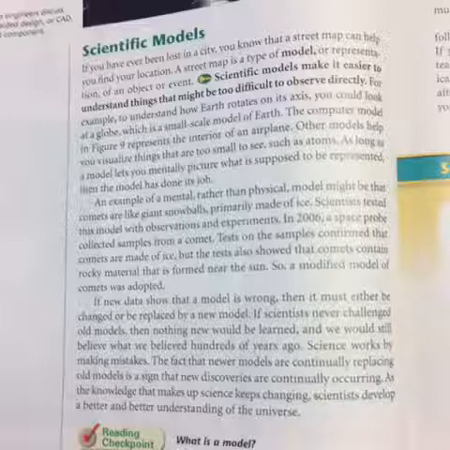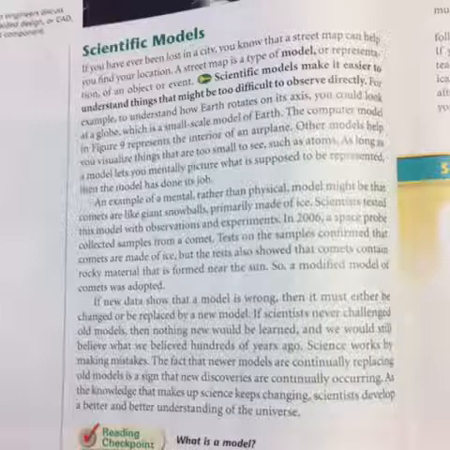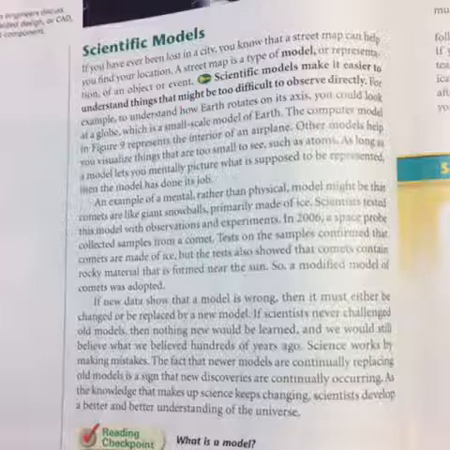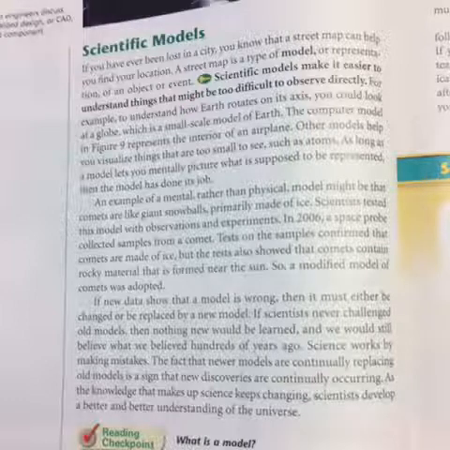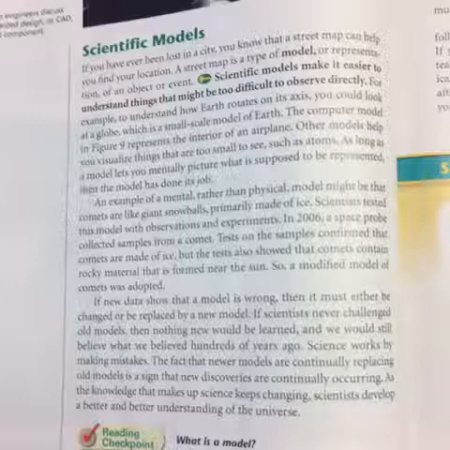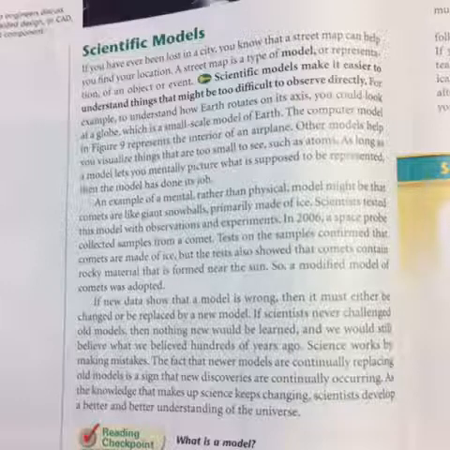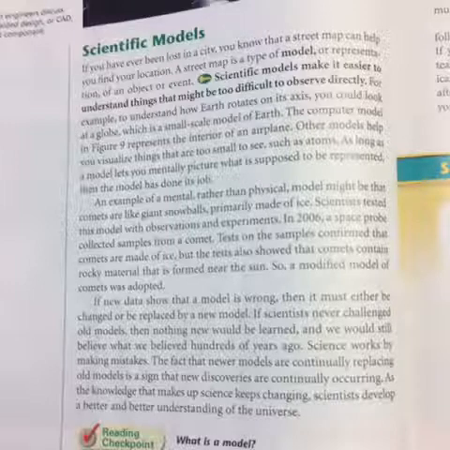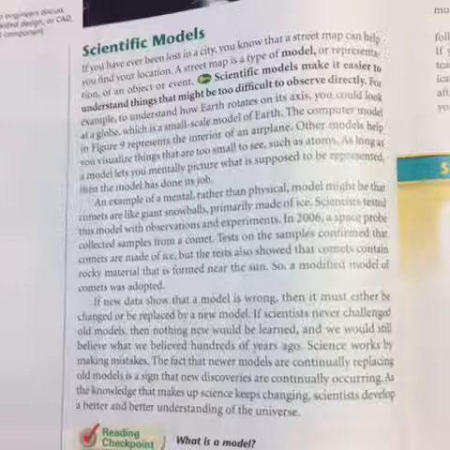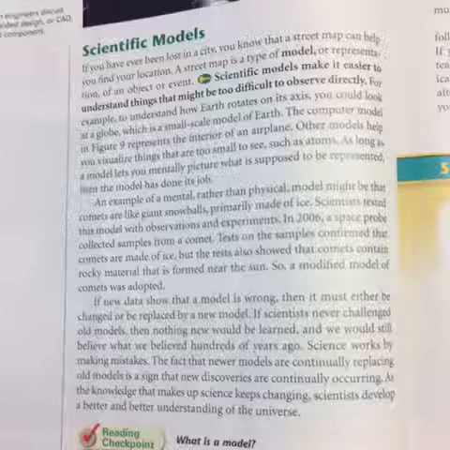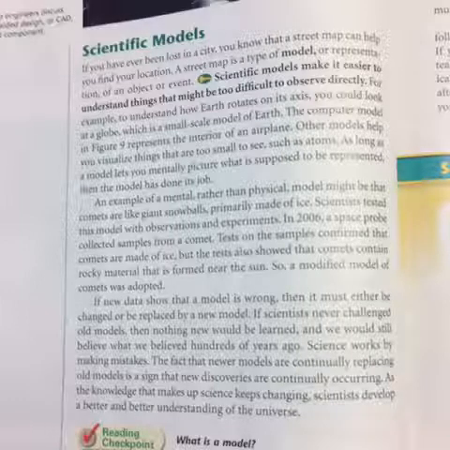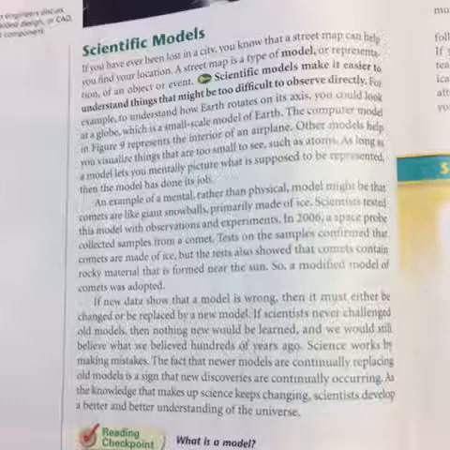An example of a mental rather than physical model might be that comets are like giant snowballs primarily made of ice. Scientists tested this model with observations and experiments in 2006. A space probe collected samples from a comet. Tests on the samples confirmed that comets are made of ice, but the tests also showed that comets contain rocky material that is formed near the sun. So a modified model of comets was adopted.